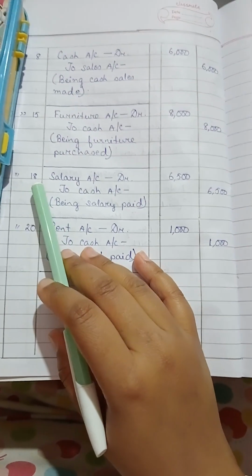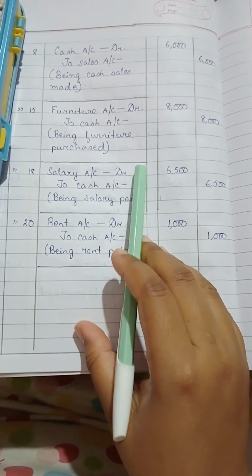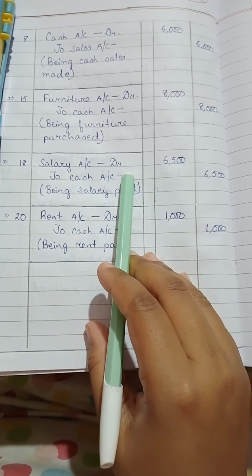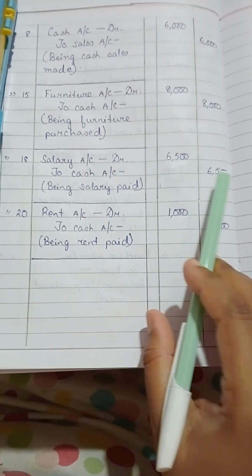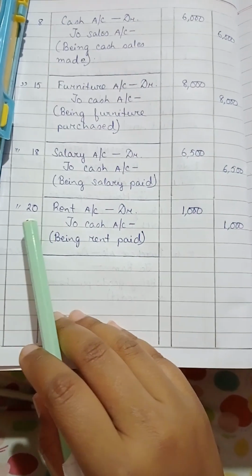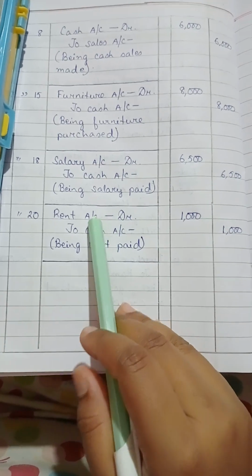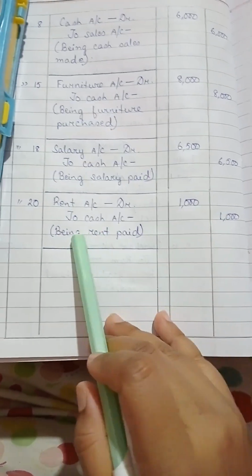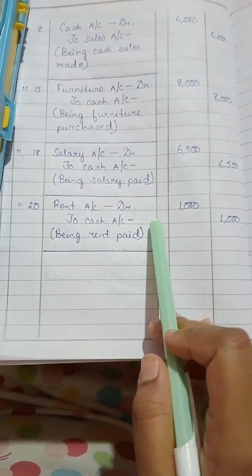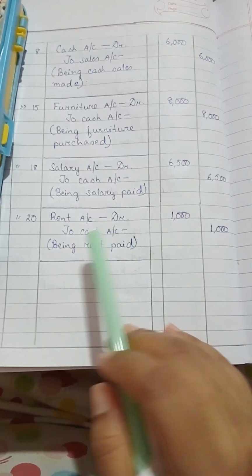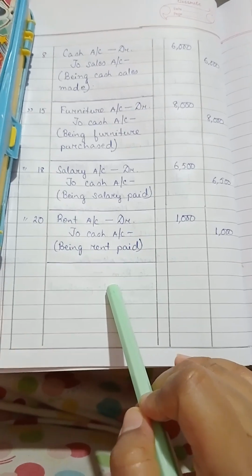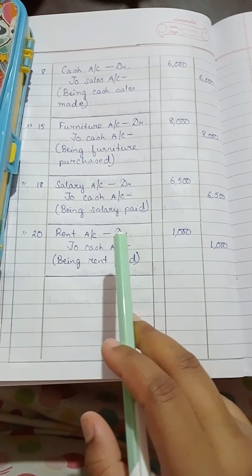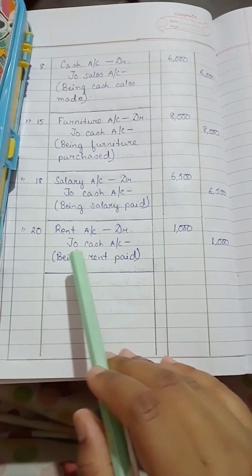You see here on January 18, salary account is debited, it is an expense account, to cash account, it is an asset account, it goes out, so it should be credited, 6,500. Then on January 20, rent account, again an expense account, should be debited of rupees 1,000, to cash account, which should be credited. So you have understood these entries. Hopefully I can take it that you have understood.